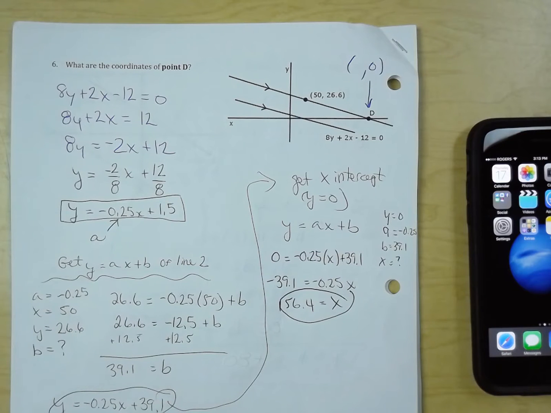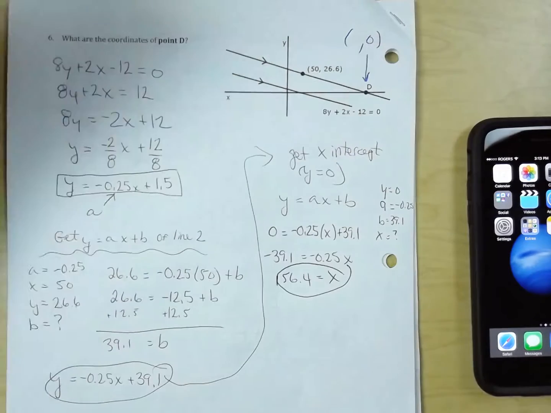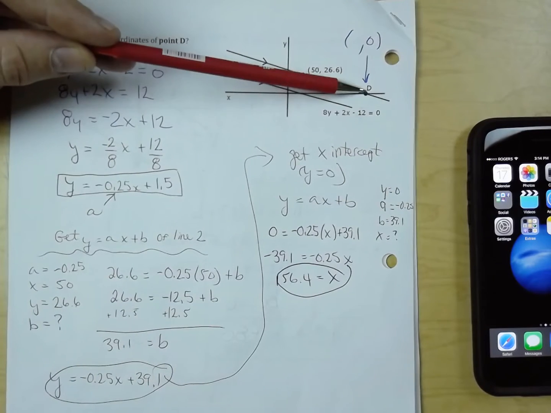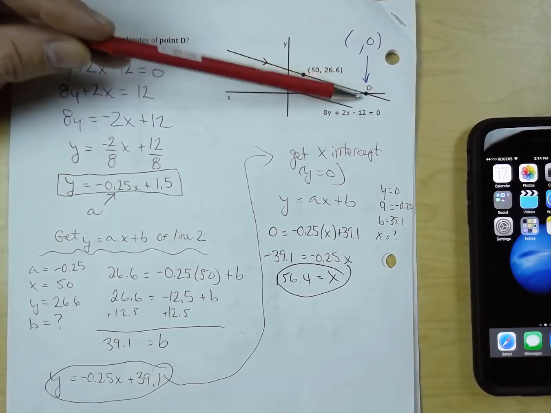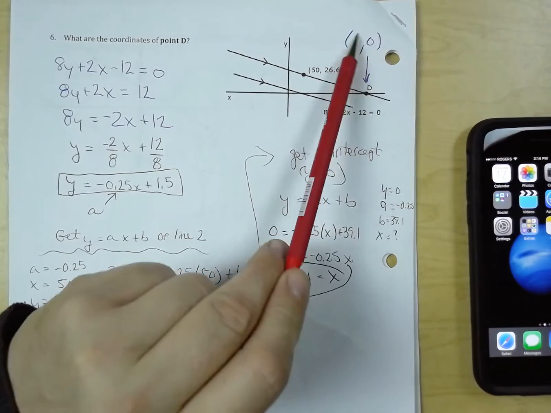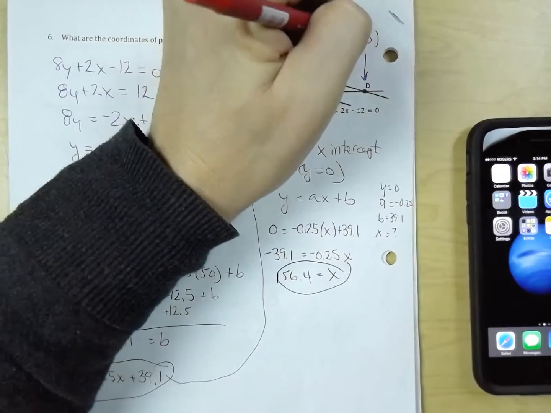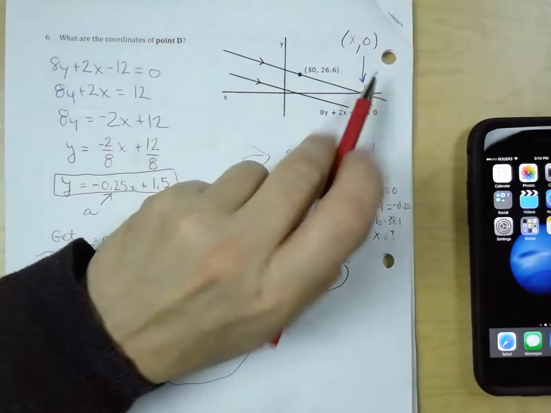Okay, so number 6 is a little tricky because we're looking for this point over here. And the first thing you need to realize for that point is that that's the x-intercept. I didn't use the word x-intercept, but when you know it's an x-intercept, right away you have to write this down. I don't know what the x is. The x is unknown. I'm looking for it. But I know the y is 0.